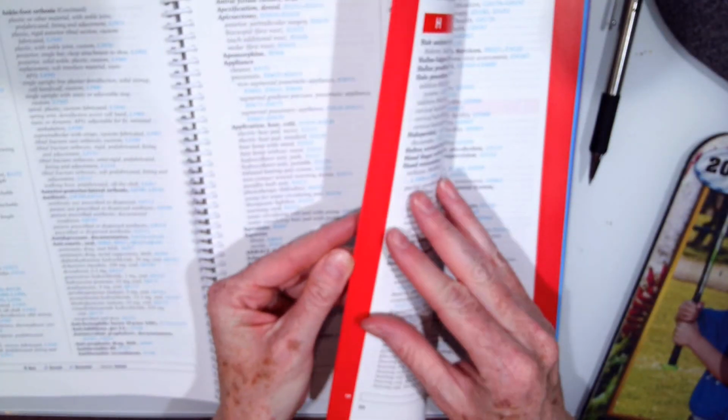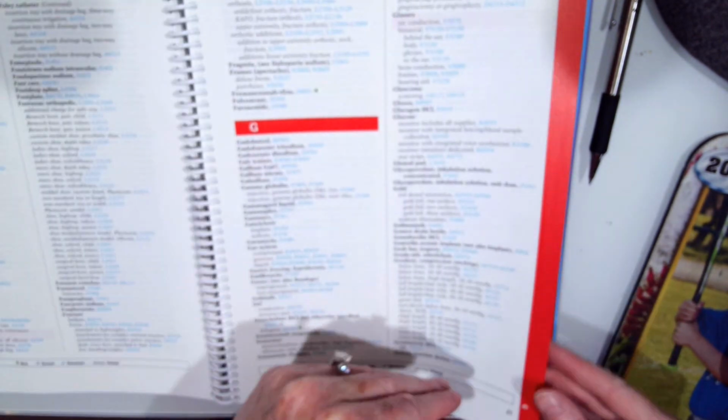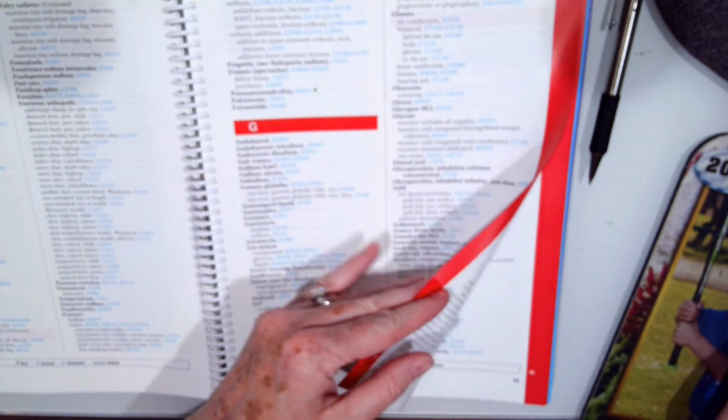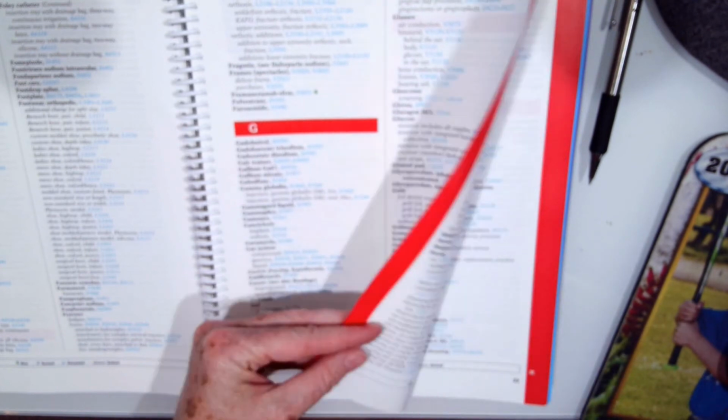And let's say that our patient had a gravity jet washer. Remember, HCPCS are for supplies, equipment, medications, where CPT or ICD-10-PCS are for the actual procedures and services. So this one, gravity jet washer, I'm going to go to G, to gravity. You can see right there, gravity jet washer, A4470. So we're going to flip to that code, A4470.